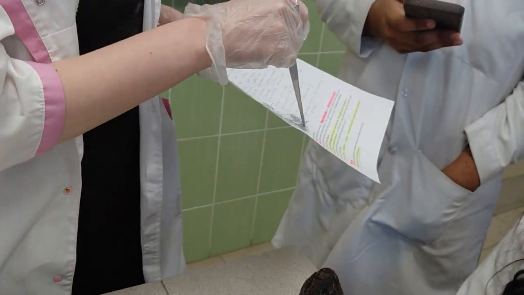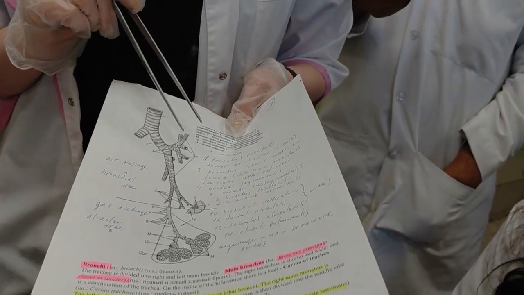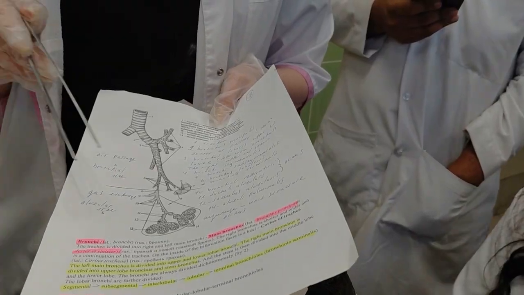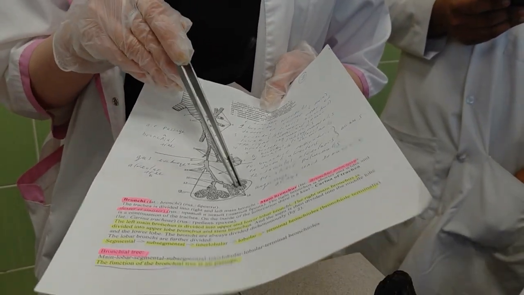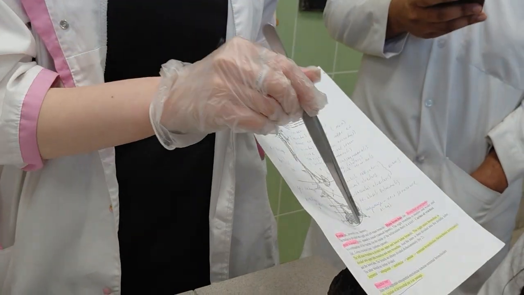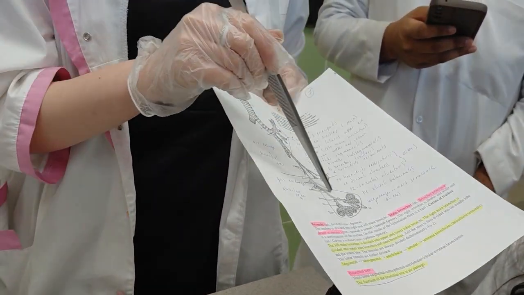This is the acinus. The acinus is the unit structure of the lungs. Firstly there are alveolar ducts, and then alveolar sacs, looking like a grape. Yes, looking like a grape. So this is the acinus. Gas exchange is located in the acinus.